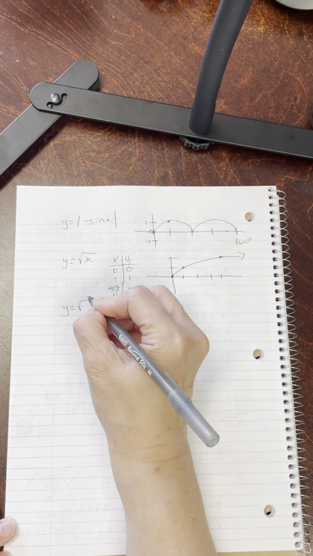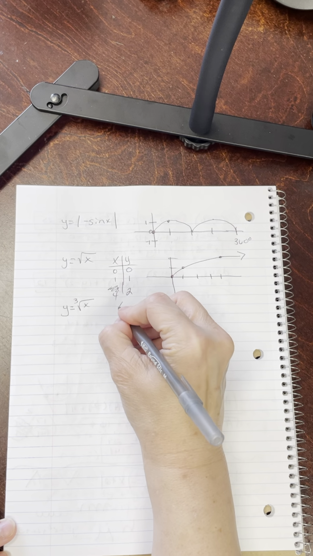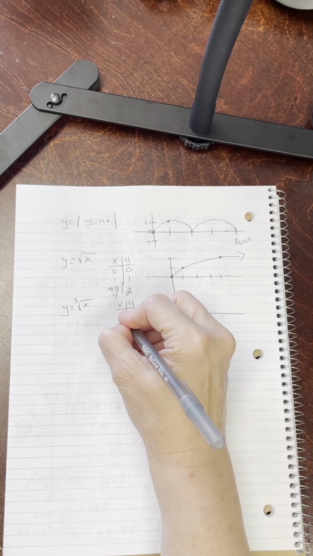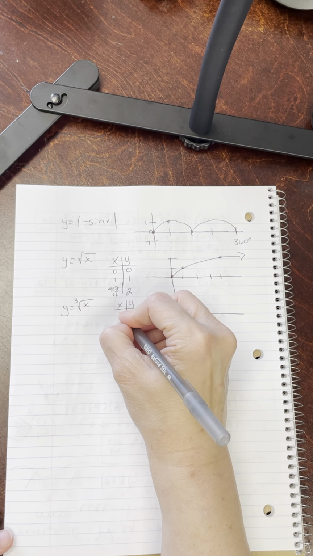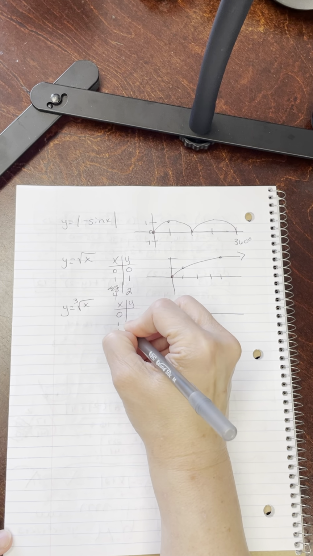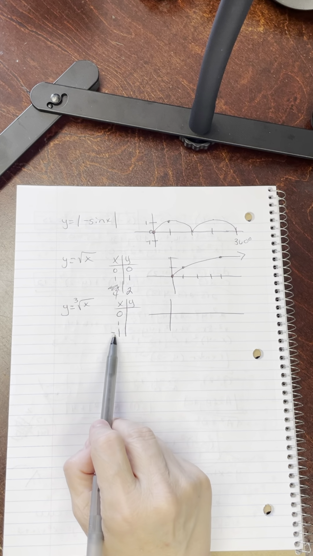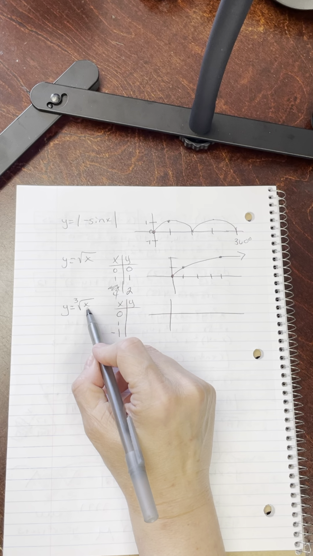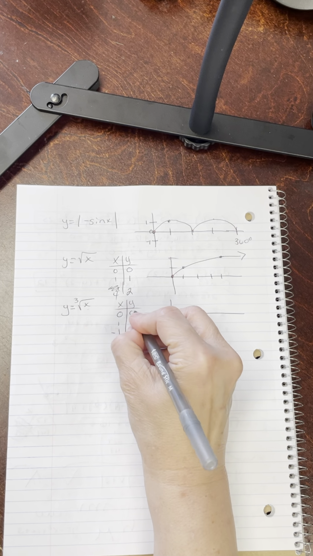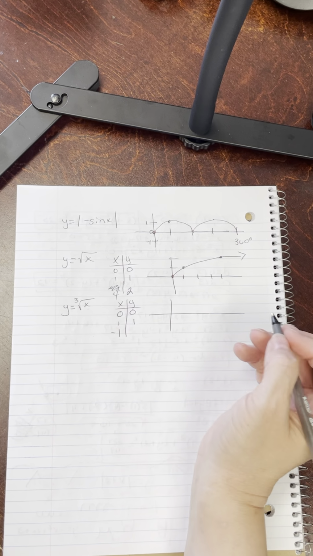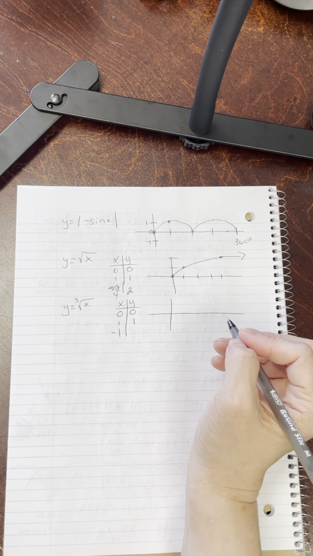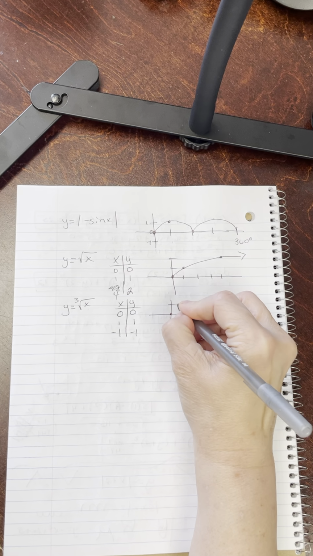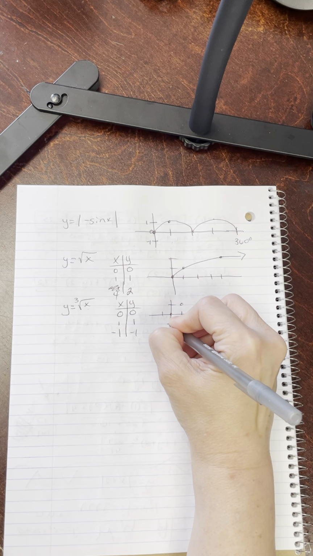y equals the cube root of x. So again, I would probably choose values of 0, 1, and -1. Now don't yell at me again, because I have a cube root, I can have negatives. So what number cubed gives me 0? Well, it's still 0. What number cubed gives me 1? 1. And then what number cubed gives me -1? Well, that's -1. So 0, 0, 1, 1, -1, -1.